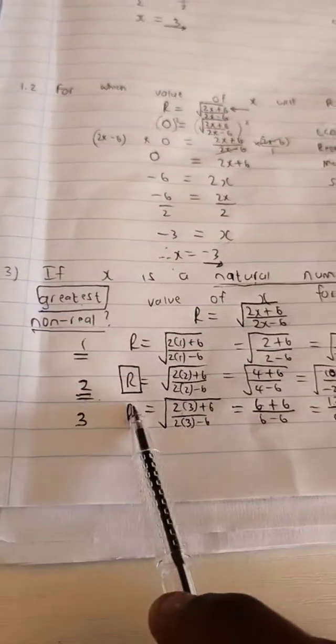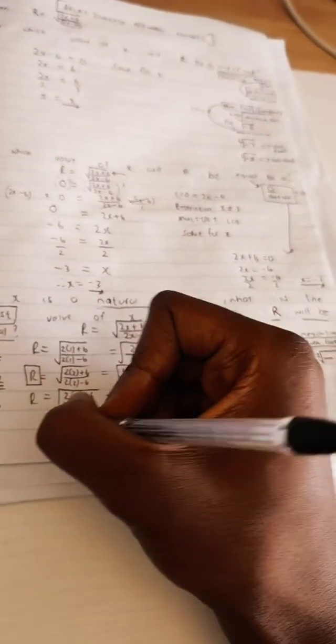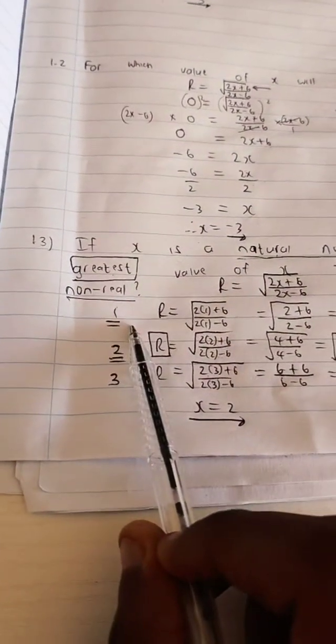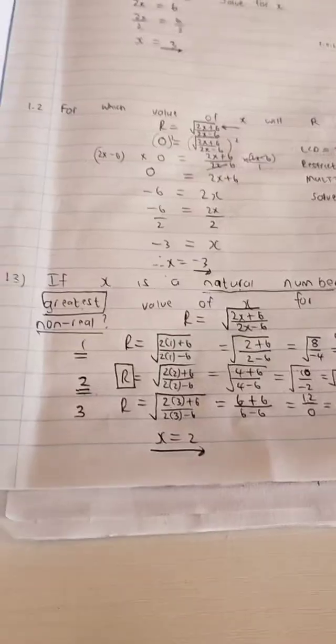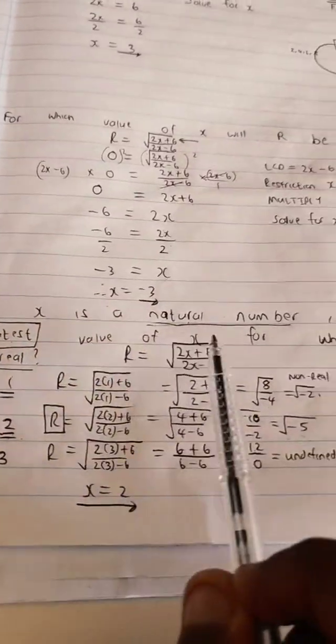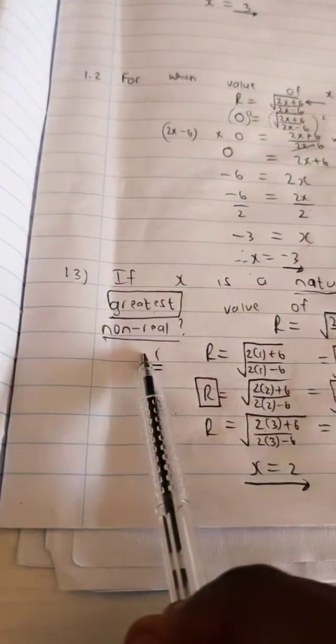Thank you, Survivor. I would suggest that indeed it's when x is equal to 2, not when x is equal to 1. It's when x is equal to 2. That is the greatest value of x for which r will be non-real.